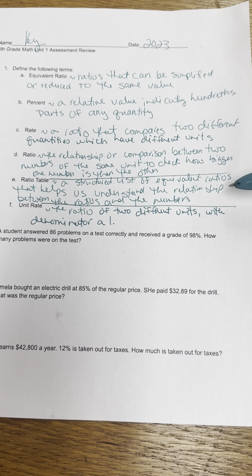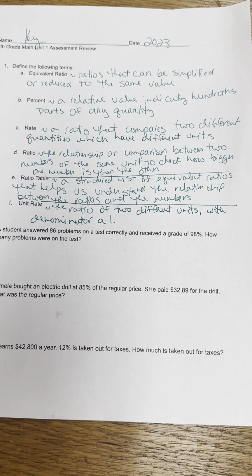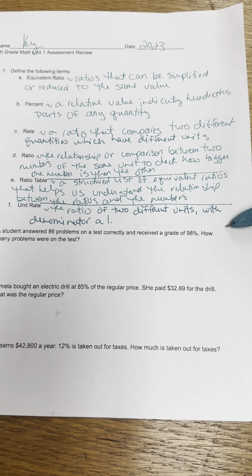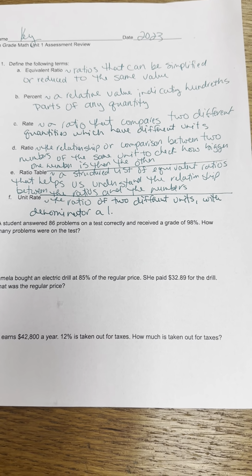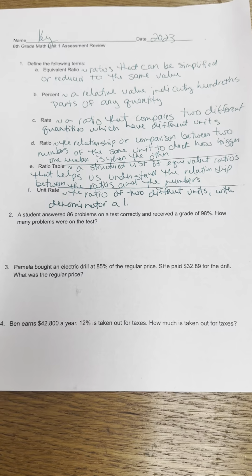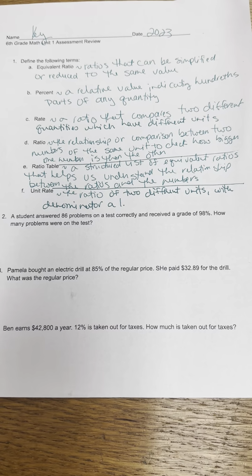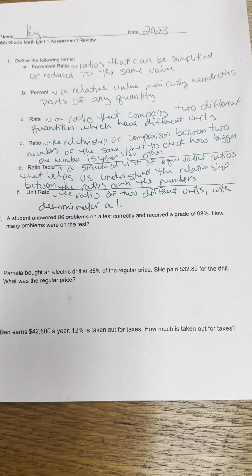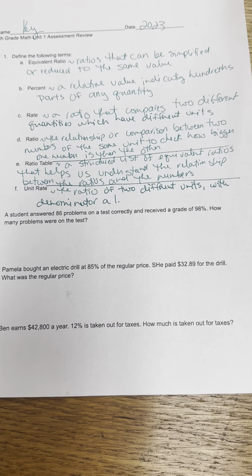To organize that, you can use a ratio table. A ratio table is a structured list of equivalent ratios that helps us to understand the relationship between the ratios and the numbers. And then the last definition here is the unit rate. It's the rate of the two different units with a denominator of 1. You can't always get a denominator of 1, but you should always try to. So you're breaking it up into something per some unit: apples per pound, miles per gallon, miles per hour. Something per 1 unit.